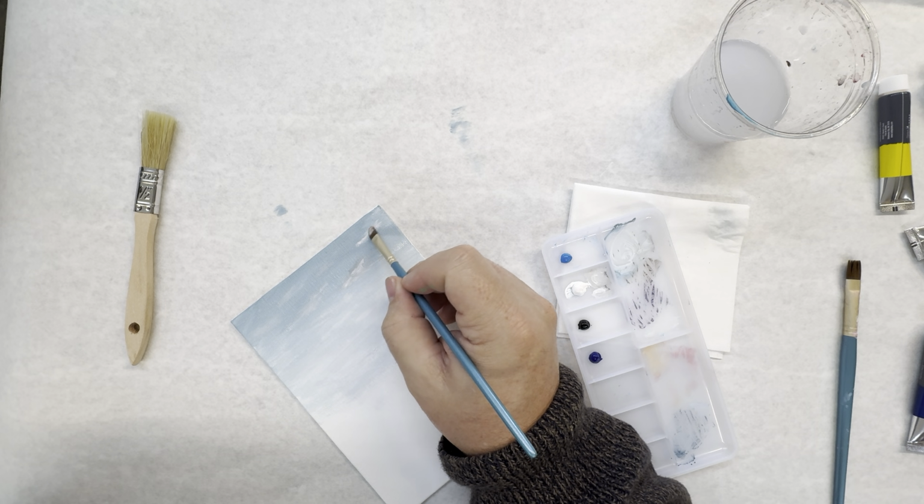And I'm going to be covering up a lot of this area here, so I'm not so concerned if it's really blended super well or how it works down this area, because most of this area is going to be covered by trees. So I'm not really too concerned about making sure it perfectly blends from a darker blue up high in the sky to a lighter blue as we move down. Okay, so now I'm going to clean my brush off here.